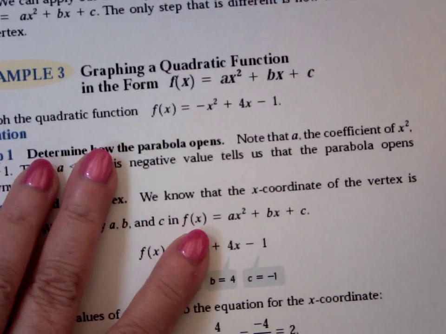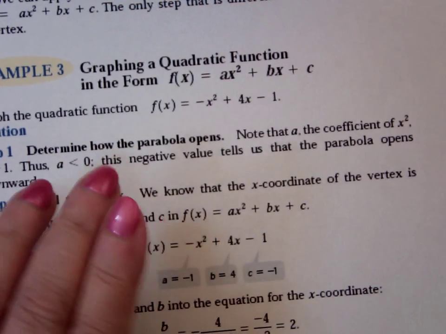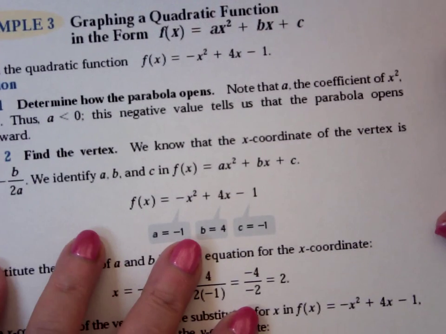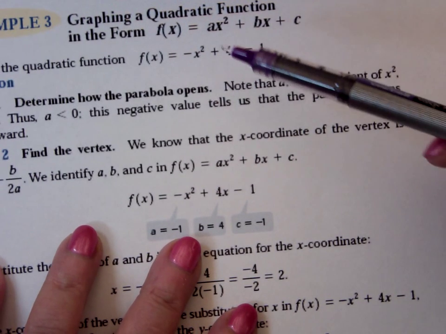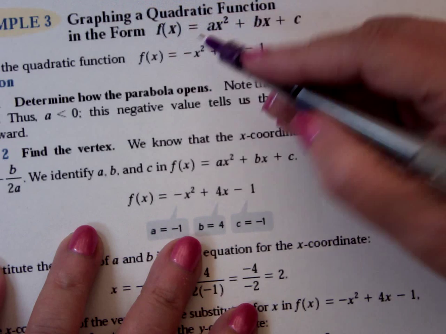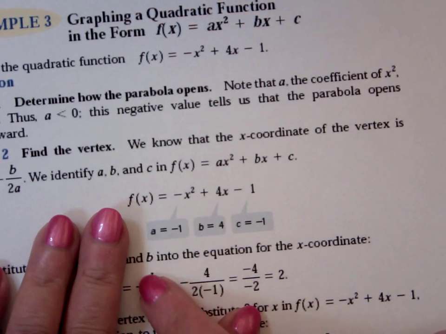So if I had something of the form negative x squared plus 4x minus 1, and this is in standard general form, we look at it and say that a is negative 1, b is 4, c is negative 1.